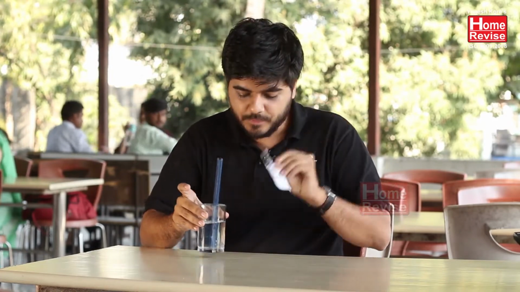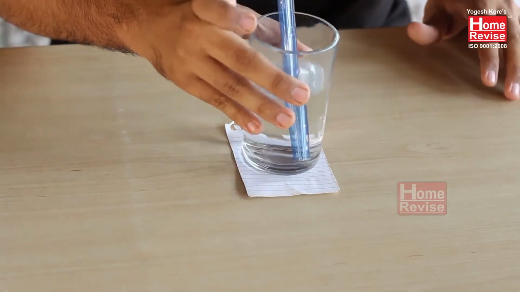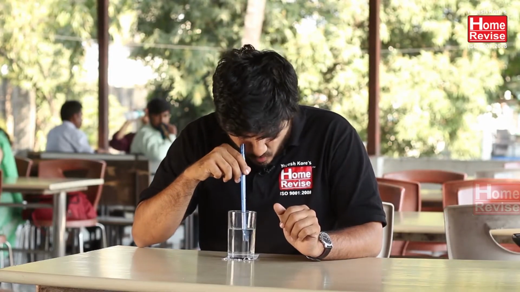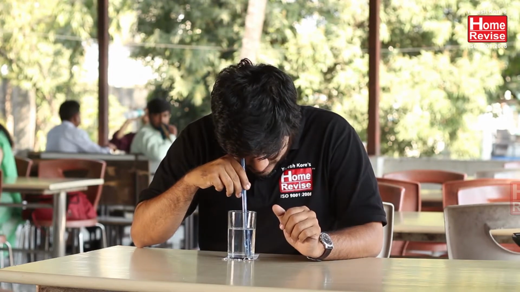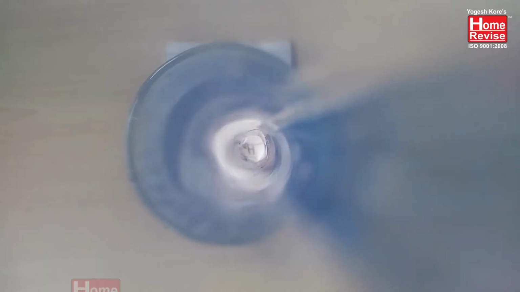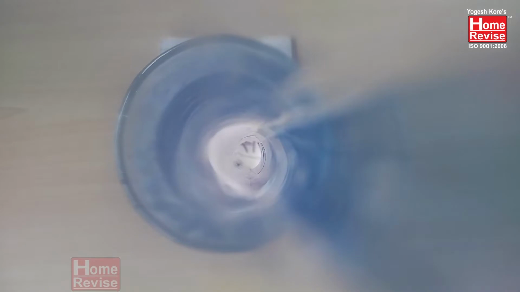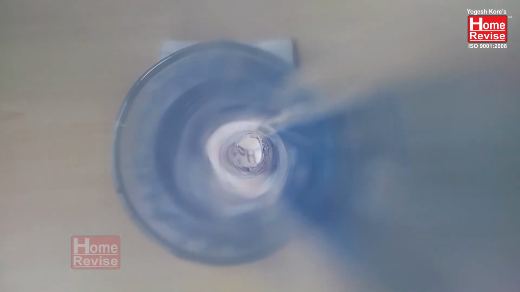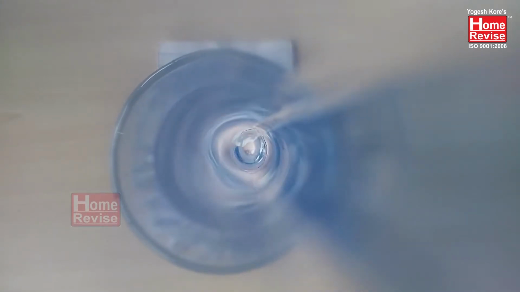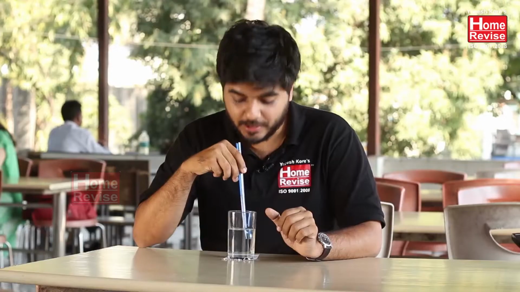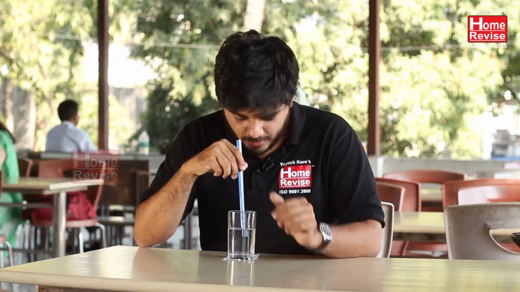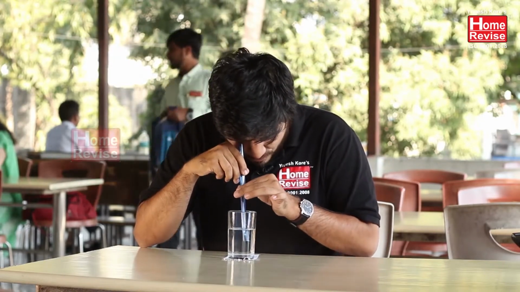I kept a piece of paper with something written on it and I placed it below the glass filled with water. Now what I observed was, when I push the straw in the downward direction, I can see the letters become bold, or I can say it got magnified. But when I pull the straw away, in the outward direction, it becomes very tiny. Isn't it amazing? Okay, this is really fun.